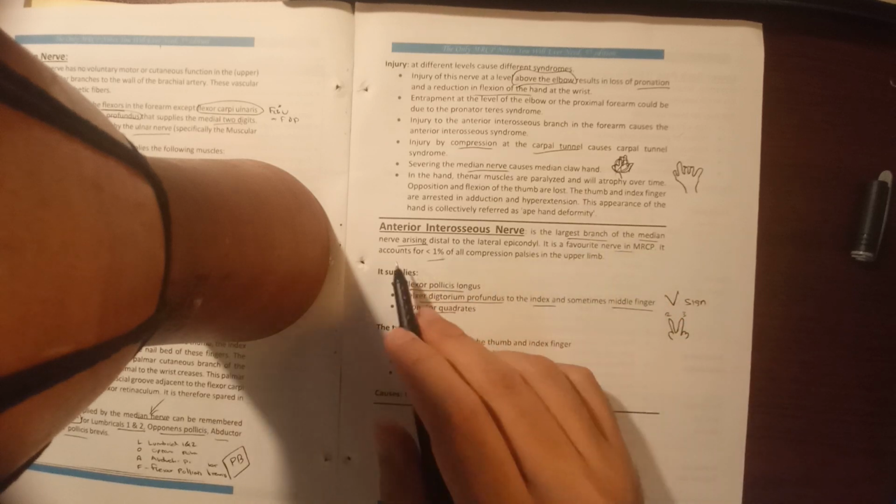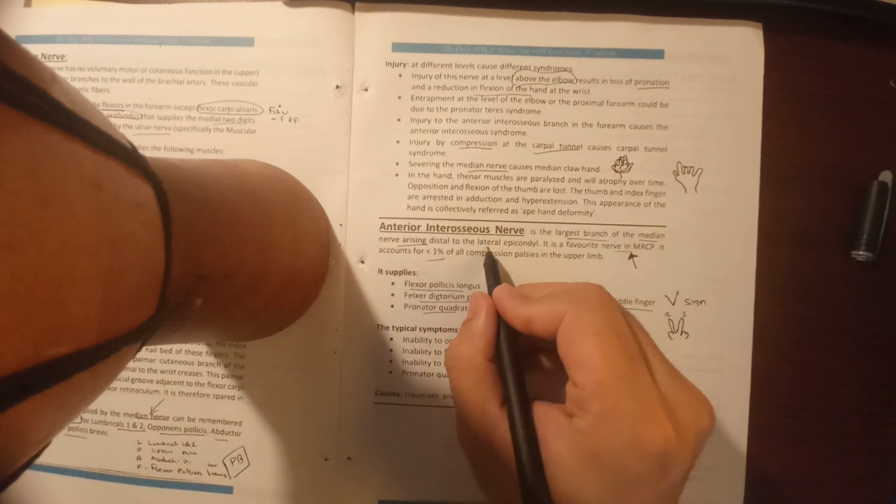The anterior interosseous nerve is the largest branch of the median nerve, arising distal to the lateral epicondyle. It's a favorite nerve in MRCP. Okay, never heard of it, sadly. So it's the largest branch of the median nerve, arising distal to the lateral epicondyle. It accounts for less than 1% of all compression palsies in the upper limb.